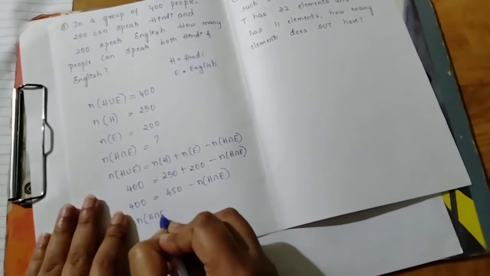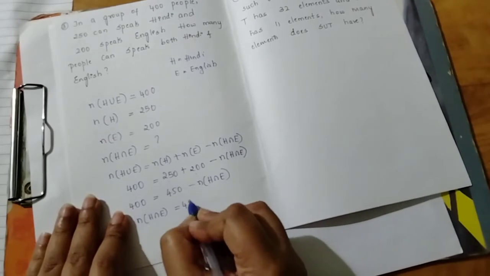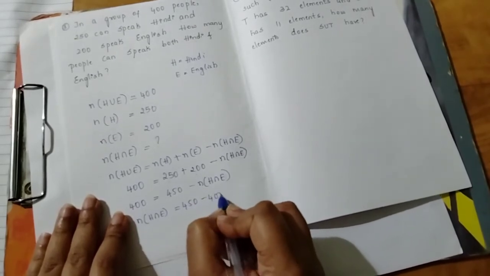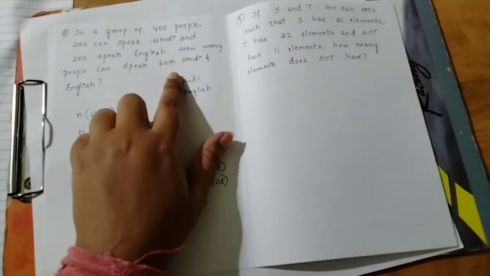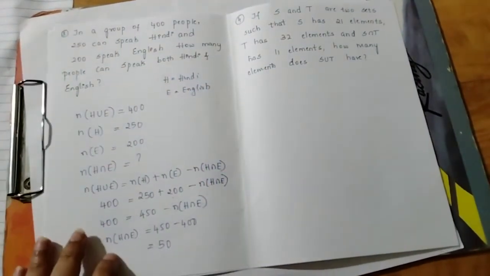It will be equal to 450 minus 400, which is equal to 50. So 50 people can speak both Hindi and English.